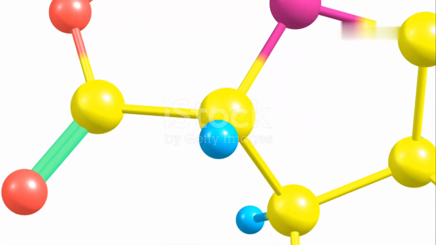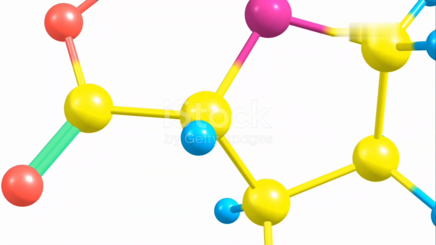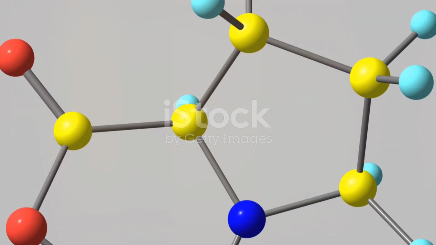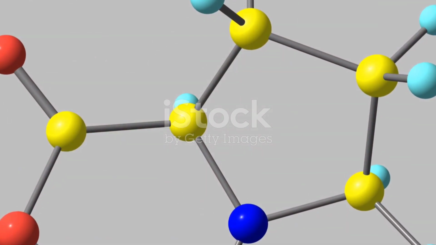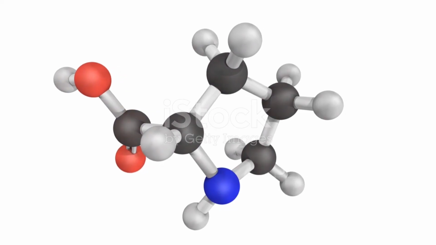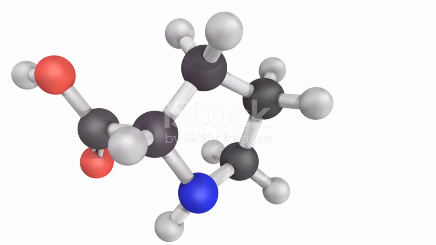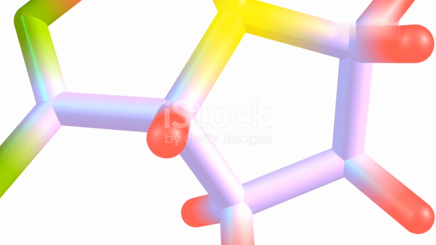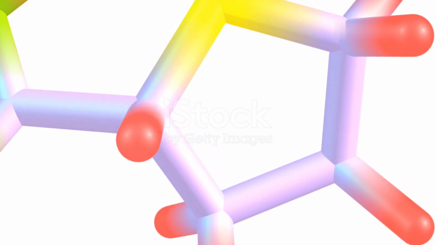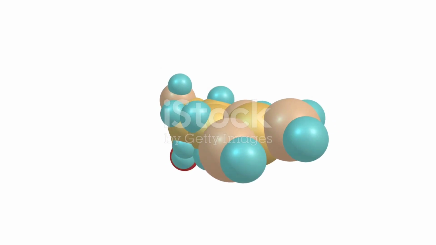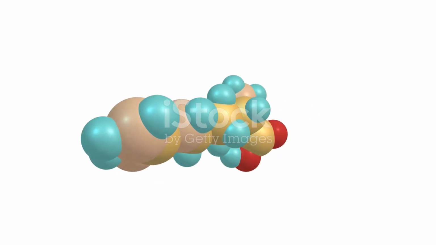Chapter 4. Proline, exception to the general structure. Now let's explore an exception to the general amino acid structure, proline. While most amino acids adhere to the basic structure we've discussed, proline stands out with its unique configuration. Its side chain forms a ring that includes the alpha carbon and the amino group.